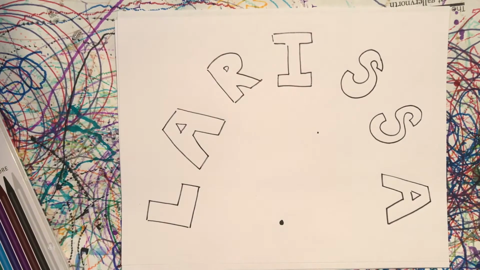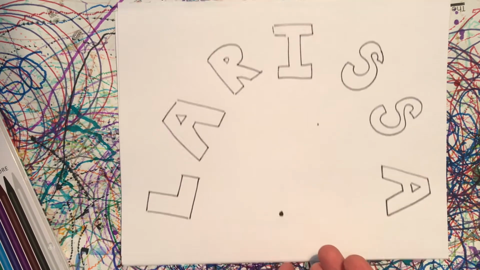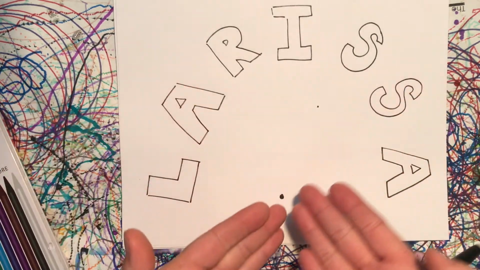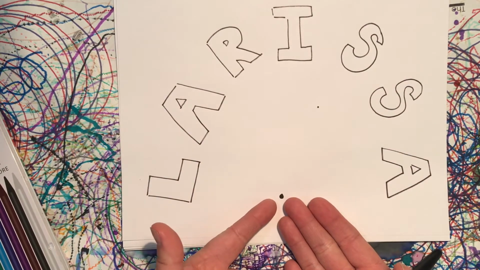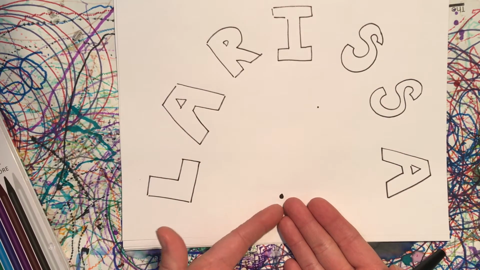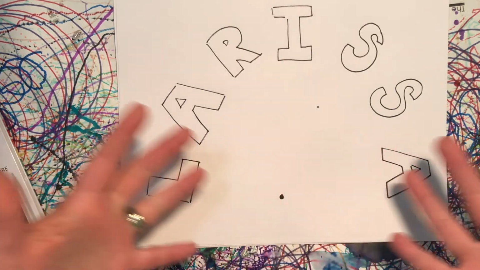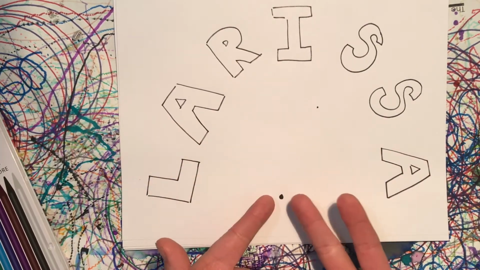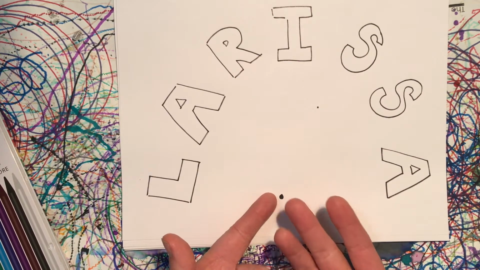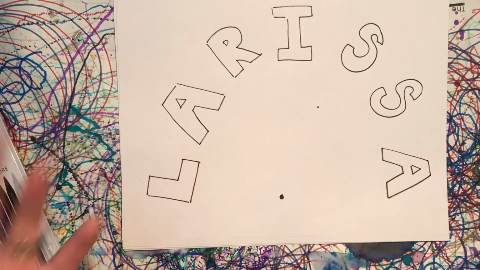Okay, now here is where the linear perspective or 1-point perspective comes into play. We are going to connect all of these letters to this central point that's sitting right below all of the letters. It's going to make those letters burst forth from that tiny dot. They're going to look like they're sort of exploding from that dot.